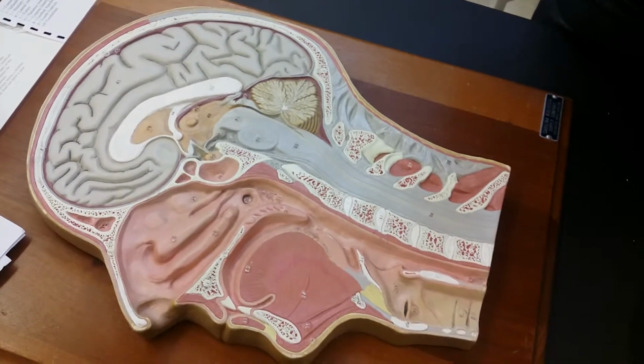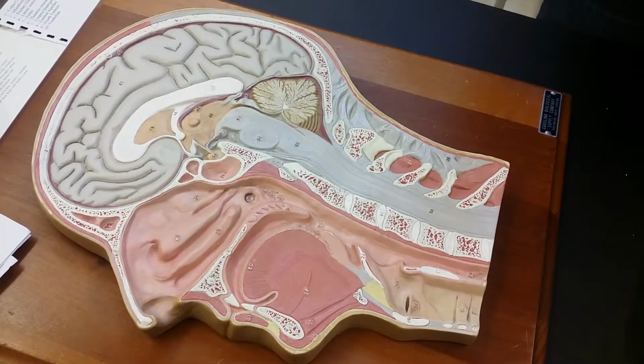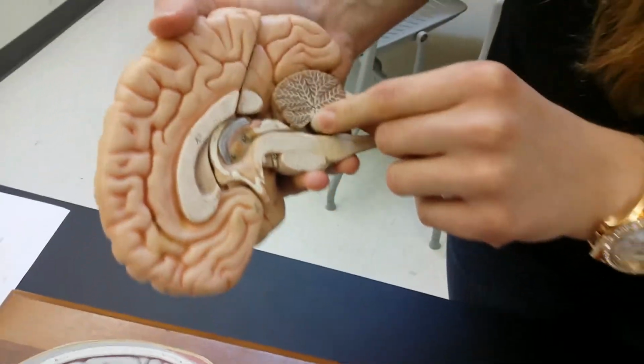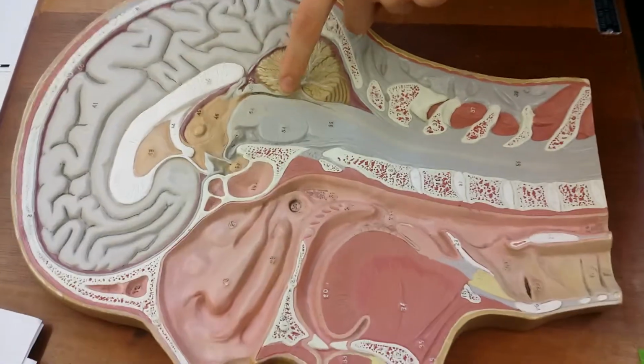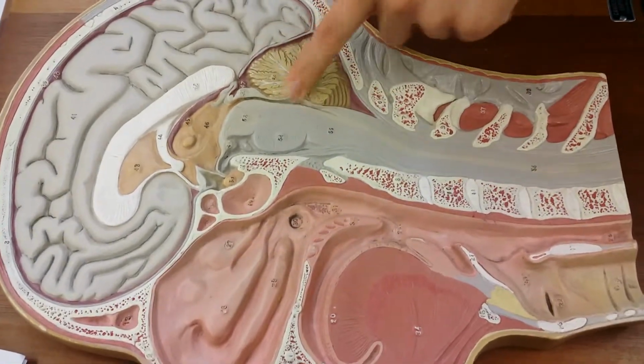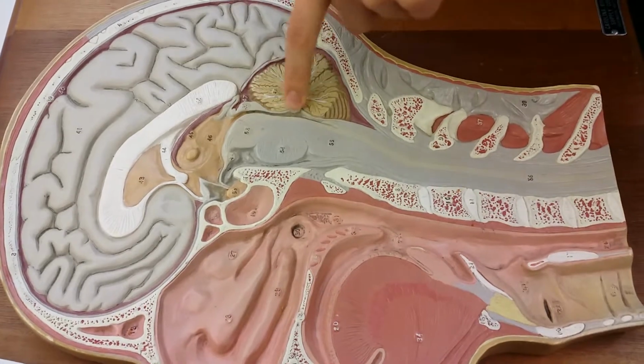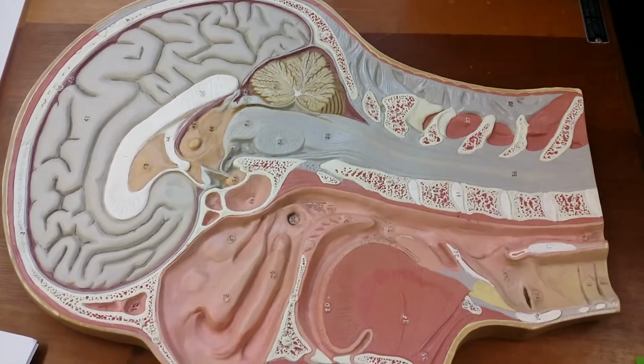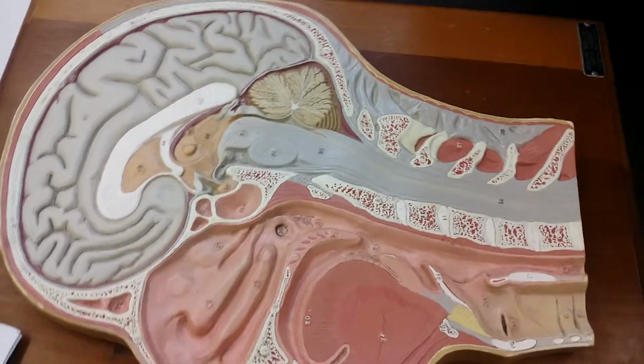The fourth ventricle is down at the end right here, between the brainstem and the cerebellum. And I think in this one it would be right here-ish, somewhere around here. I don't really know. This one's hard to see. But the fourth ventricle is down by the cerebellum, between the cerebellum and the brainstem.